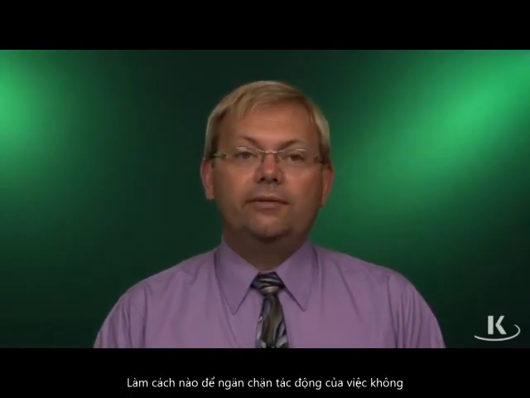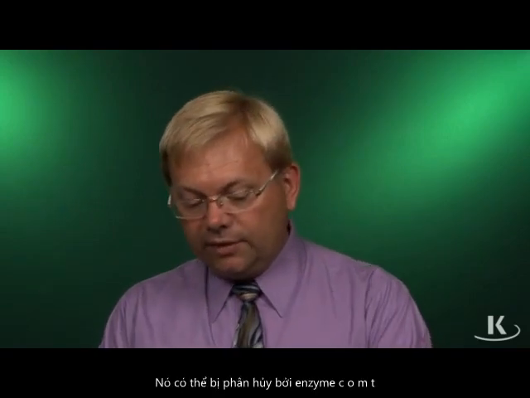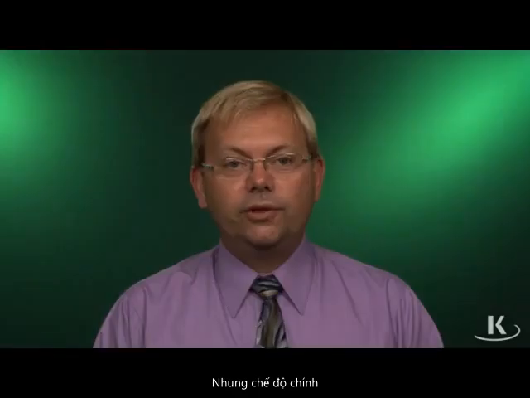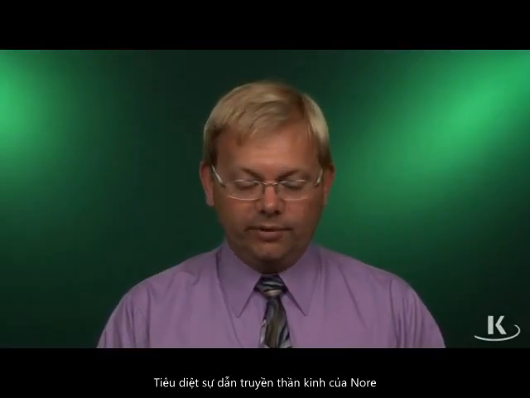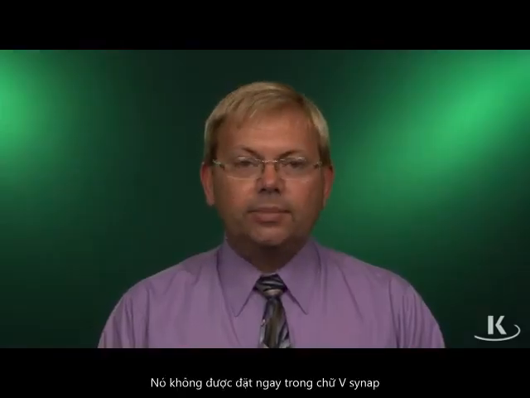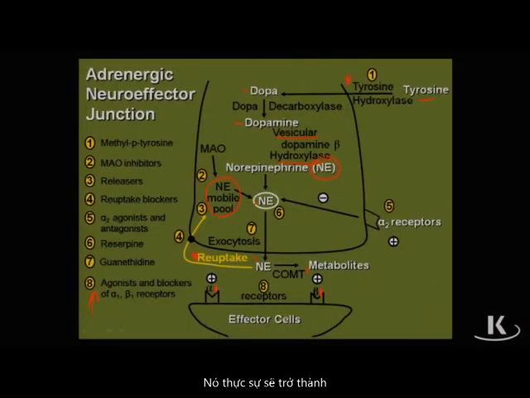How do I stop the effect of norepi? It could be degradation by the COMT enzyme, but the primary mode of termination of neurotransmission by norepi is reuptake. That big yellow arrow points to the fact that norepi will be taken back up from the synapse and put back into the nerve terminal. When it comes back into the nerve terminal, it is not placed immediately in a synaptic vesicle. It will actually become the mobile pool of norepinephrine.